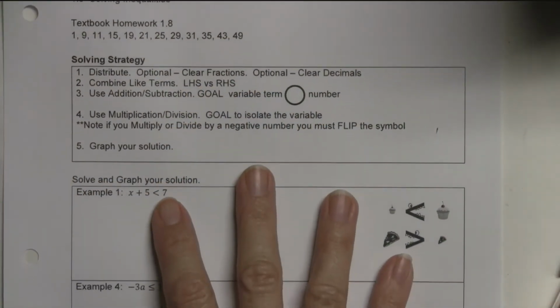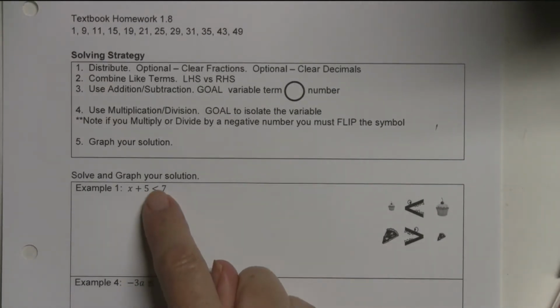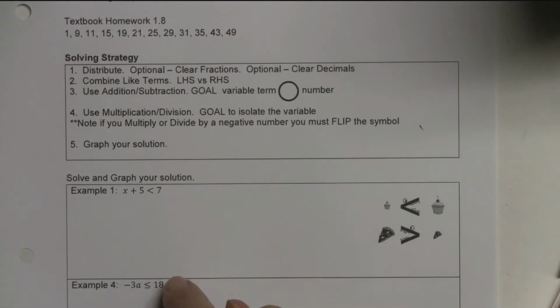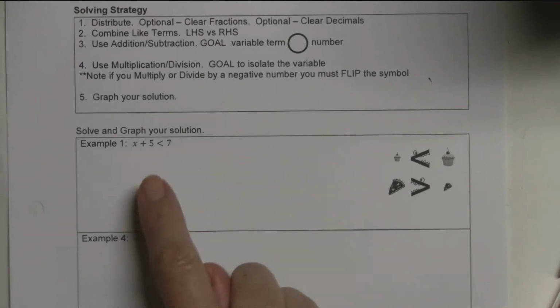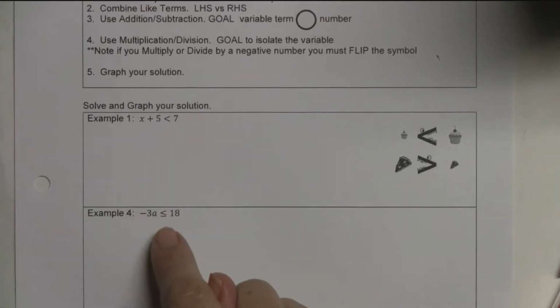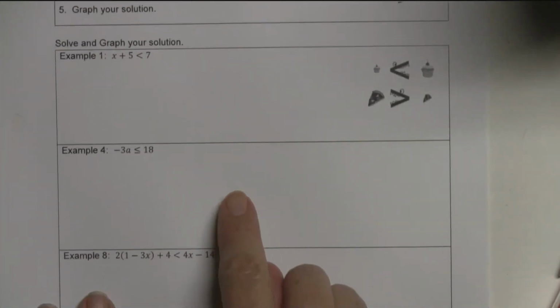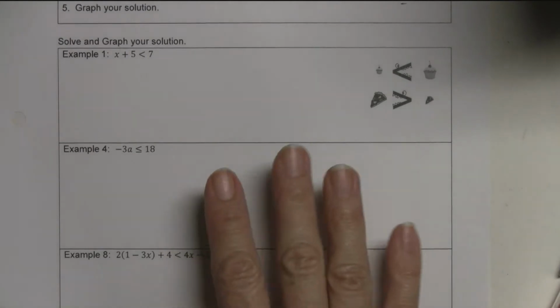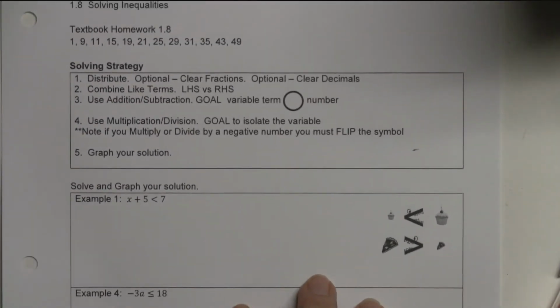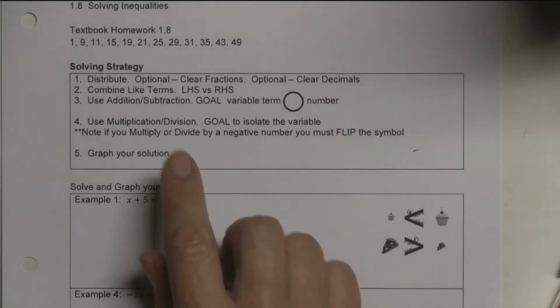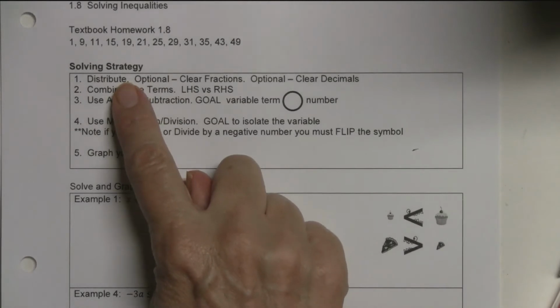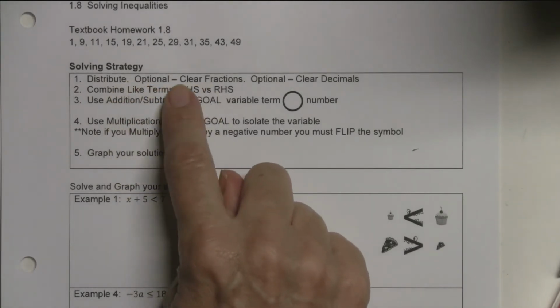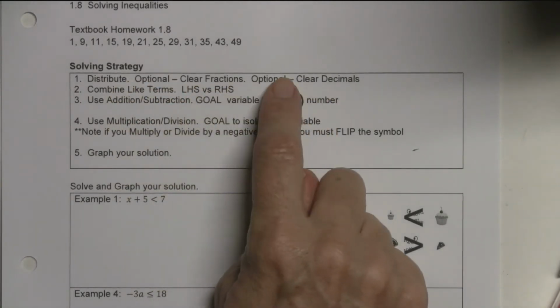So the solving strategy for solving problems that have an inequality in them, so greater than, I guess that's the less than symbol, less than or equal to. Are all of my examples less than? Oh goodness. We'll have to make sure that we do some that have the symbol going the other way in class. So distribute, optional to clear the fractions, optional to clear the decimals.